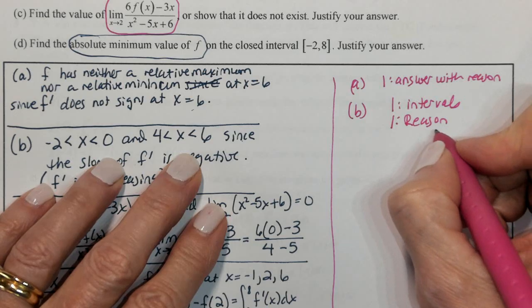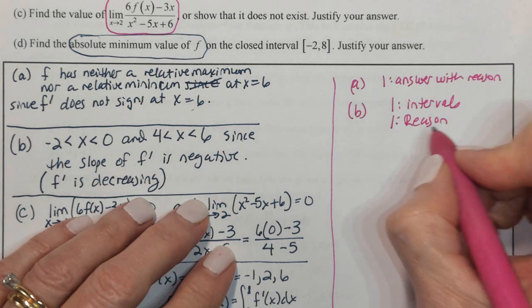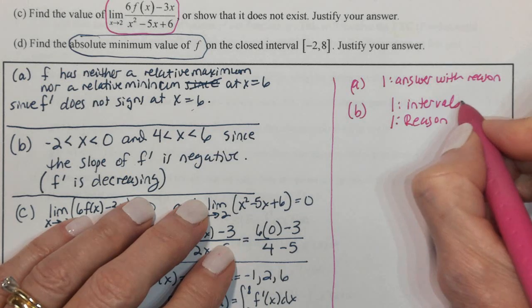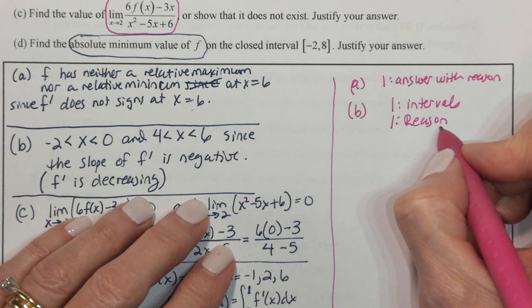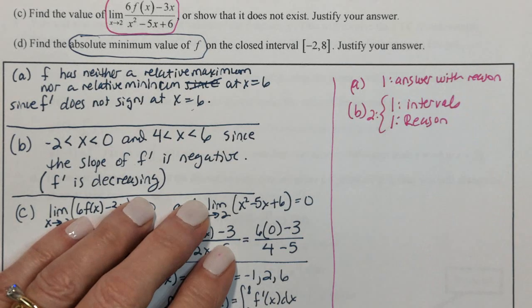Now for what they said was in their notes, they said that you could not get credit for the reason if your answer was wrong. So if your intervals were wrong, you lost both of these points. It was worth 2 points.